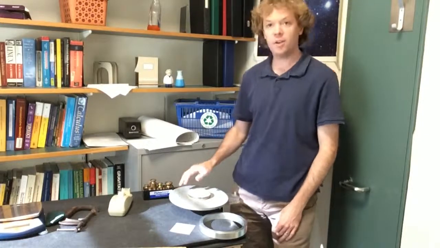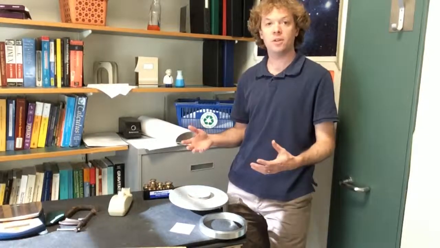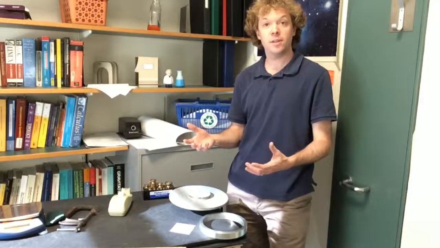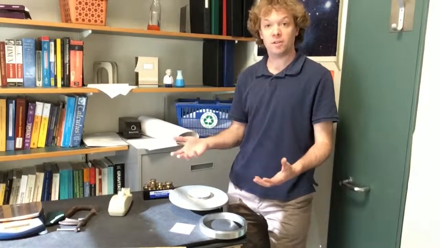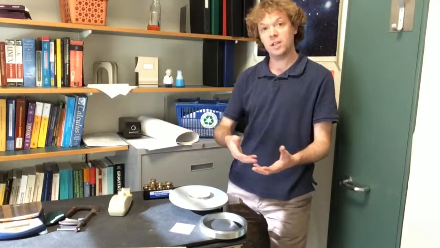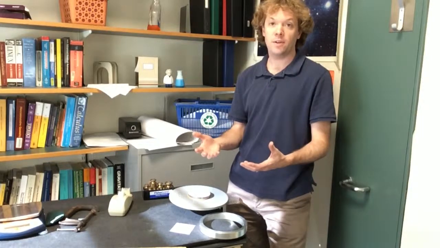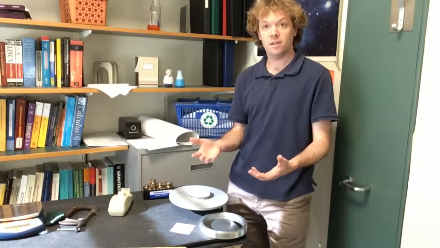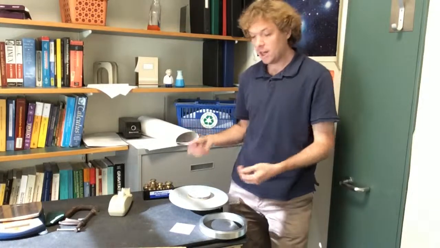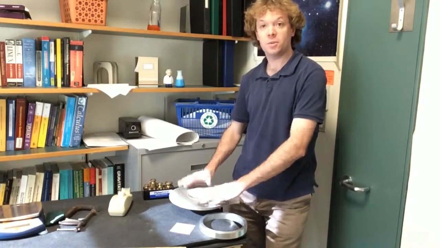Hey guys, in this video I'm going to show you that in rotational motion, angular momentum is conserved and rotational energy is not. This is very similar to the case that in collisions, energy is only conserved if the collision is completely elastic. Most collisions are inelastic. In this case, I'm going to have an inelastic collision with a rotating object.